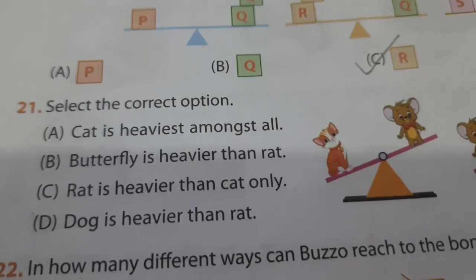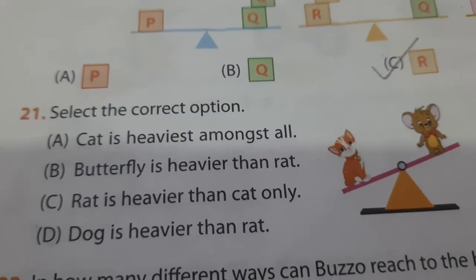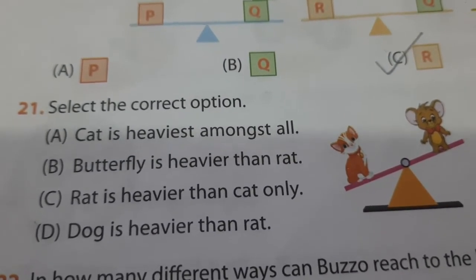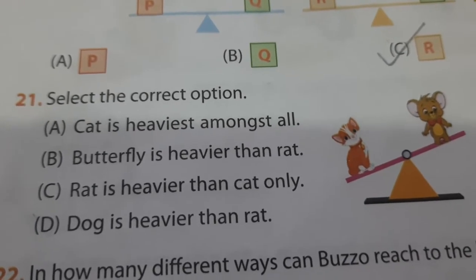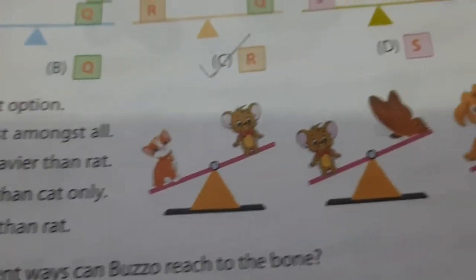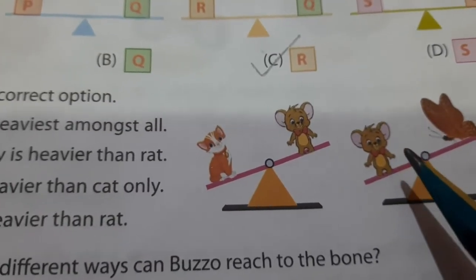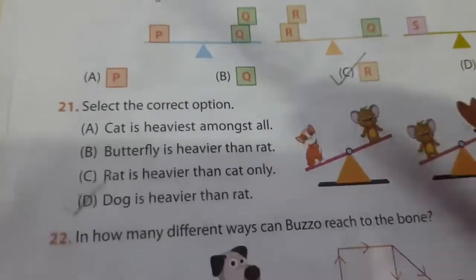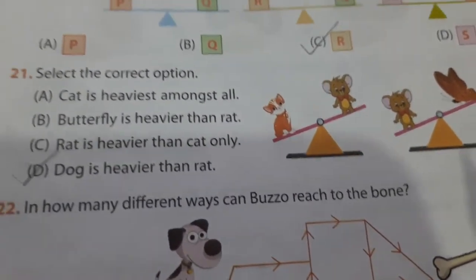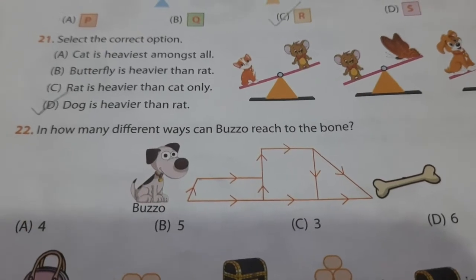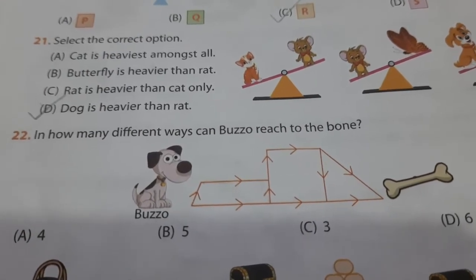Now let us look at the last one. It should be the answer, but we can still check. Dog is heavier than rat. Yes, definitely, because what we have found out is dog is the heaviest one. So it will be definitely heavier than rat or mouse. So option D is the answer to this question. Please take it. Let us look at the next question, which is question number 22.